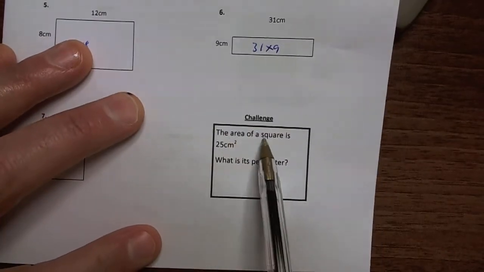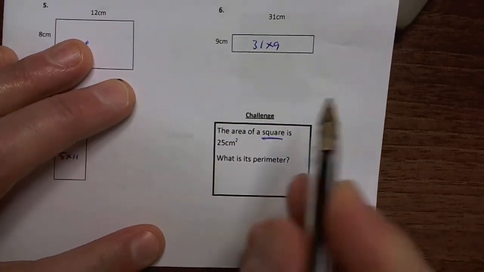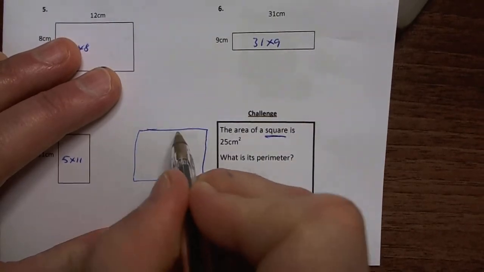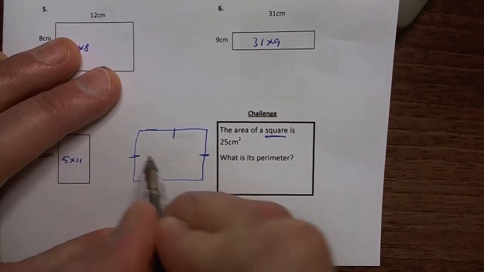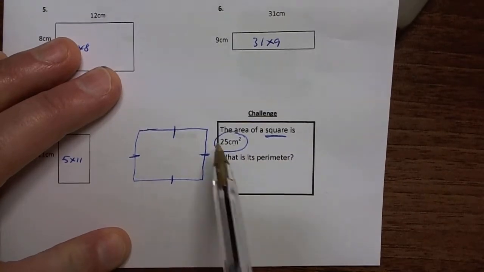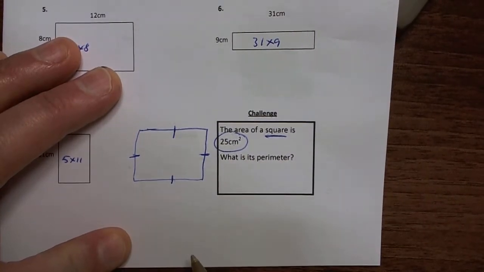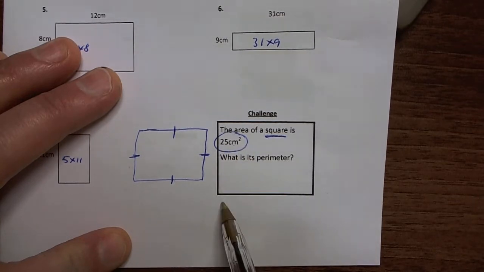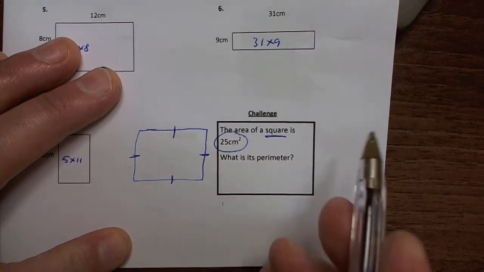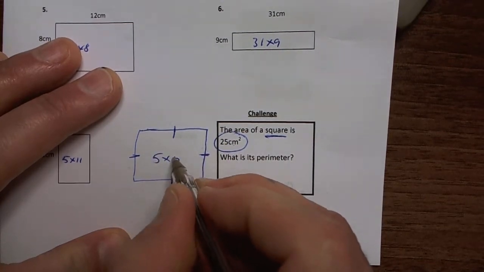Now, you've got a square. All the sides are the same, so I'll mark them all the same, right? And the area is 25. So what number can I put on all sides to make them all the same? 5 here, 5 here, 5 here, 5 here. 5 times 5 it is. Have a look at that.